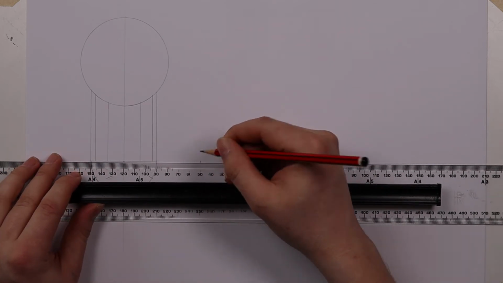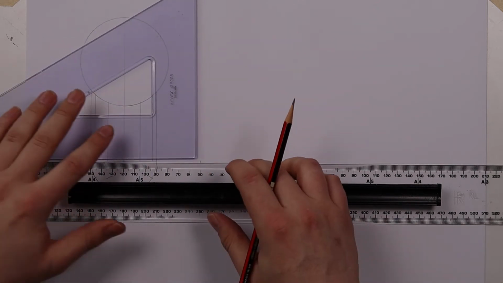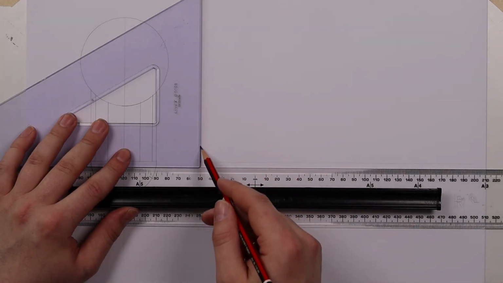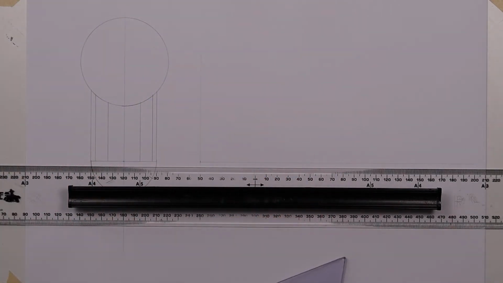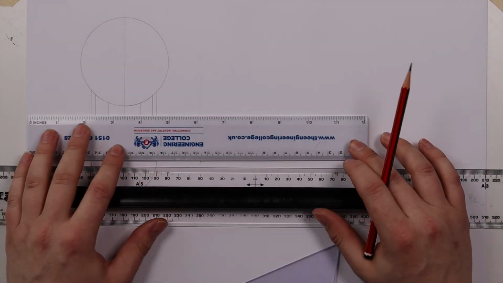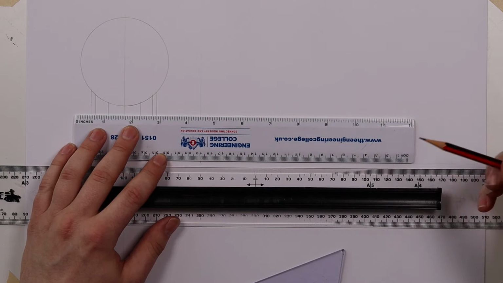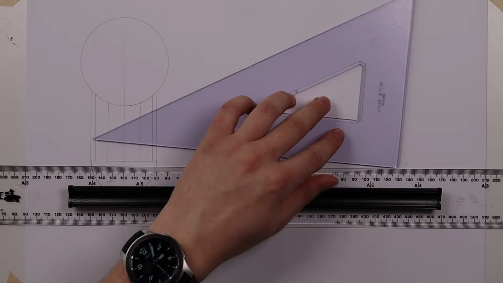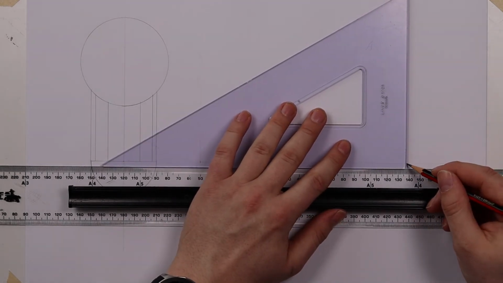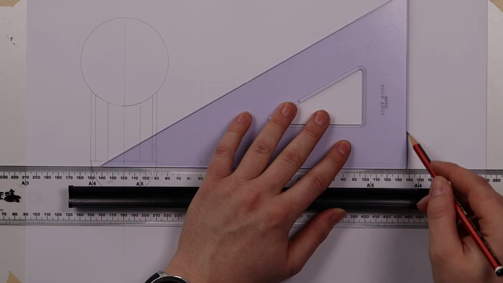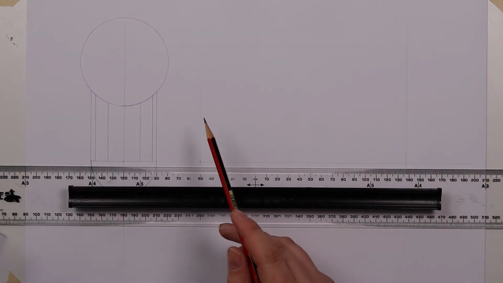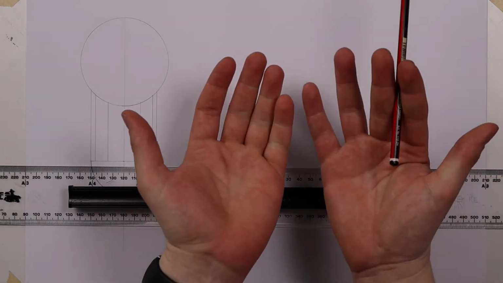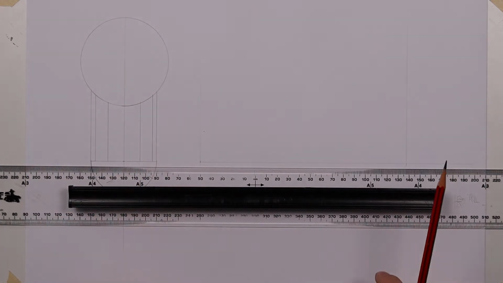So I've started on 50 there, on the 50 on my rule. I'm going to draw a faint construction line in there. Now, I know that 189 millimeters from there wants to be the end of our circumference line. So that portion there with those two faint lines, that is the size of a template that we would need to wrap around a 60mm pipe.